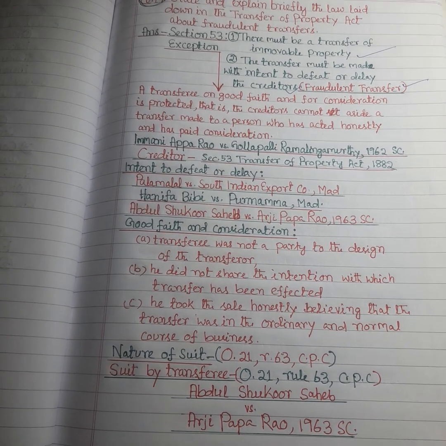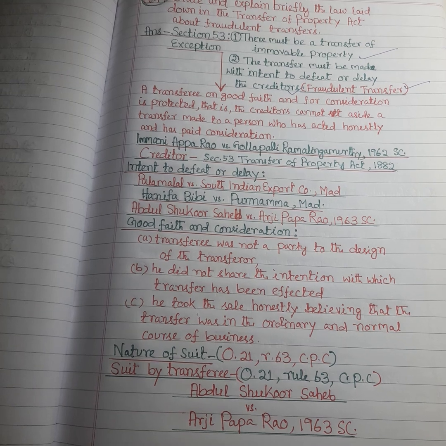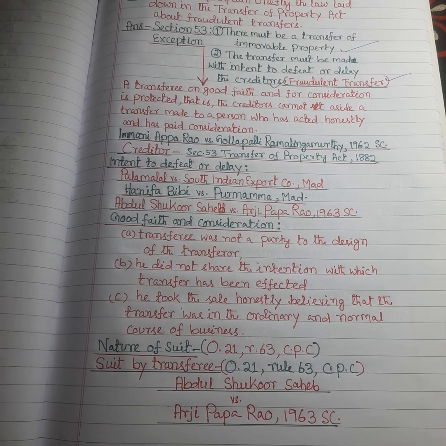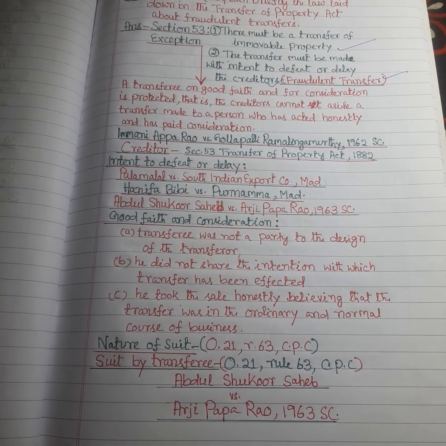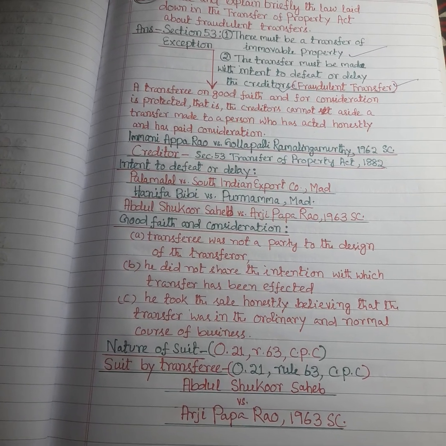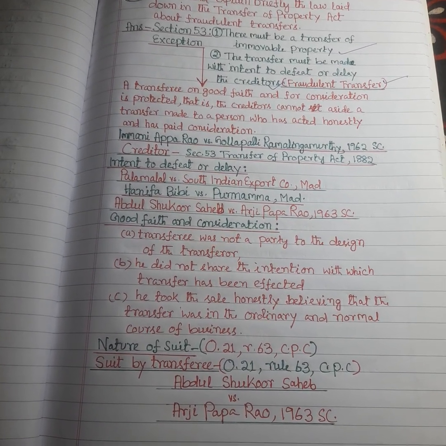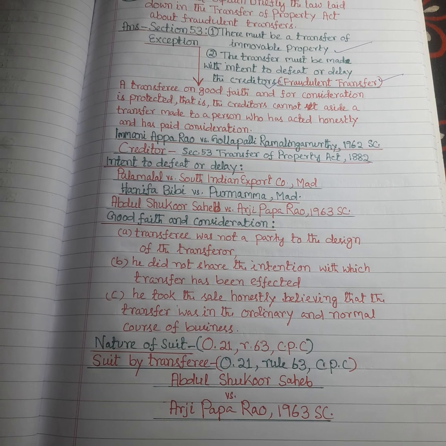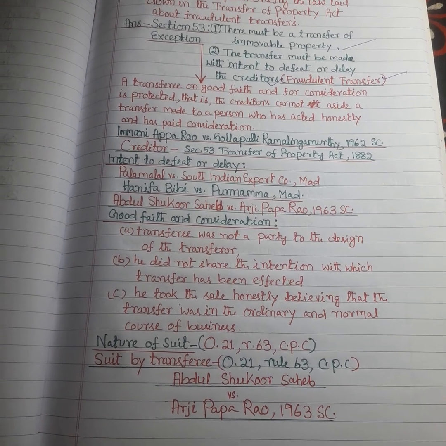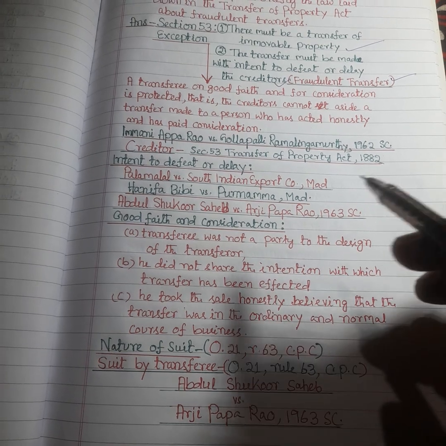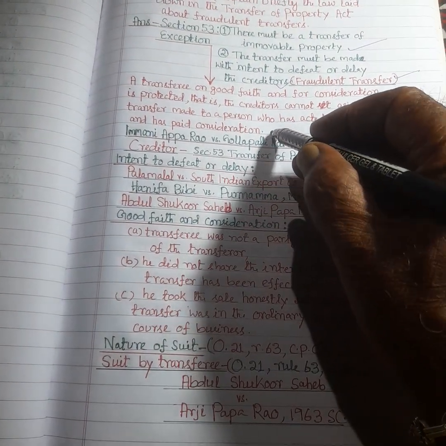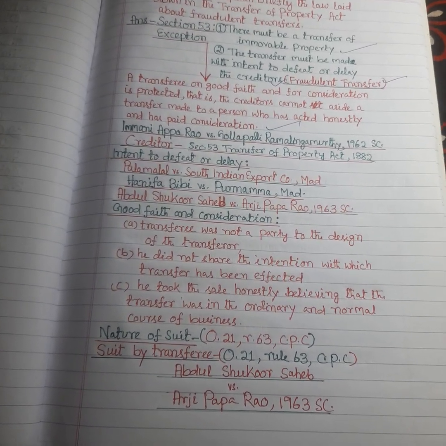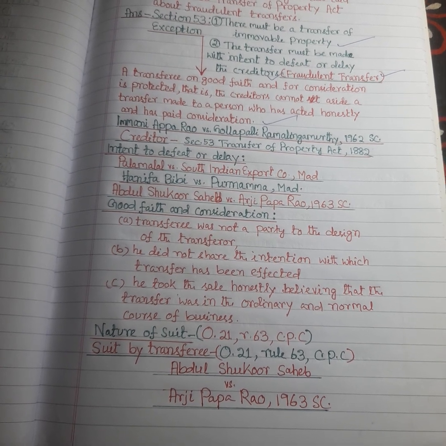transfer. The exception to this is that if the transferee acts in good faith and for consideration, he is protected. That is, the creditors cannot set aside a transfer made to a person who has acted honestly and has paid consideration, then it would not be considered as a fraudulent transfer.